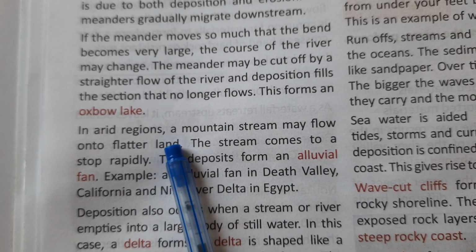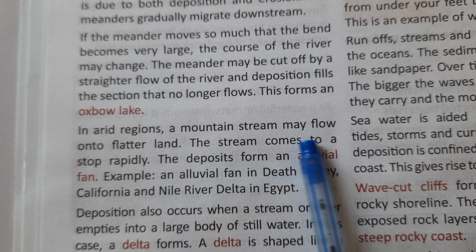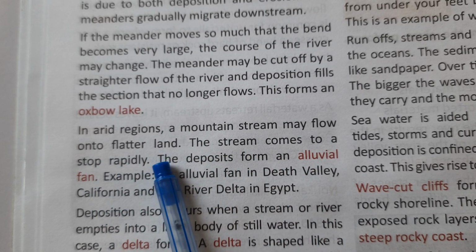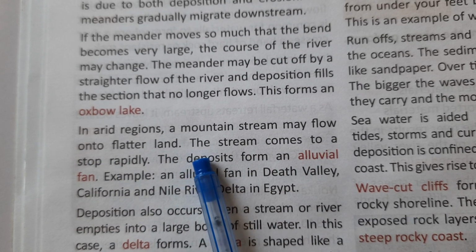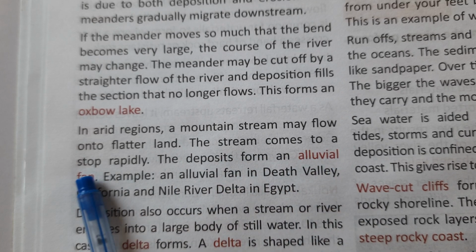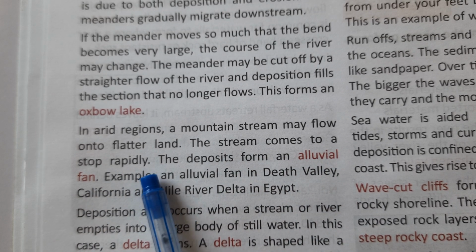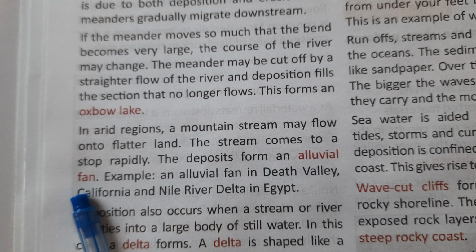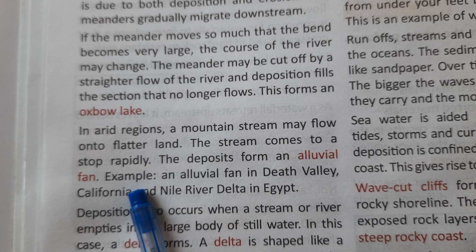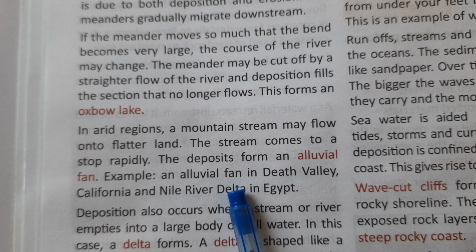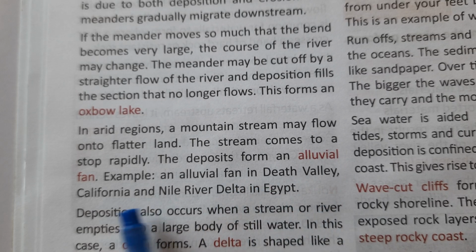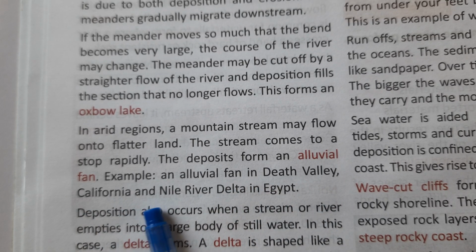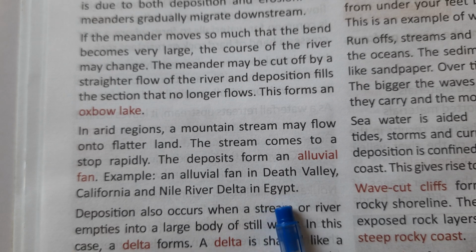In arid regions, a mountain stream may flow onto flatter land. The stream comes to a stop rapidly. The deposits form an alluvial fan. Example, an alluvial fan in Death Valley, California and Nile River Delta in Egypt.